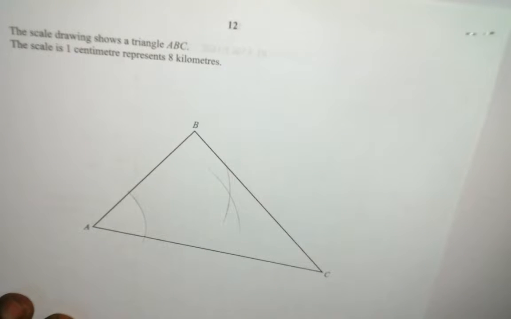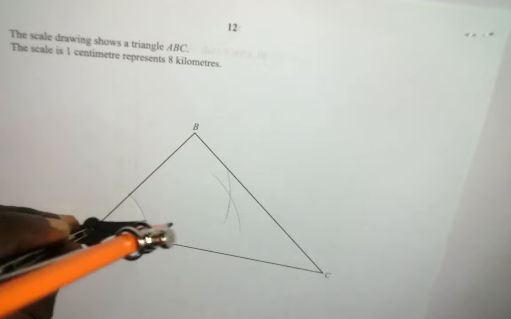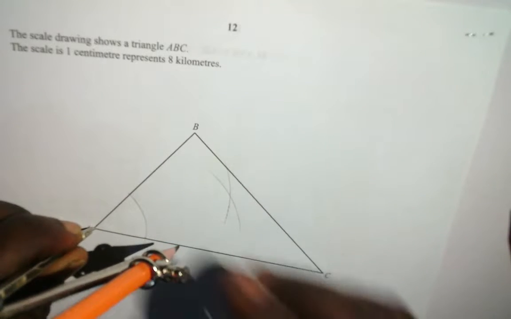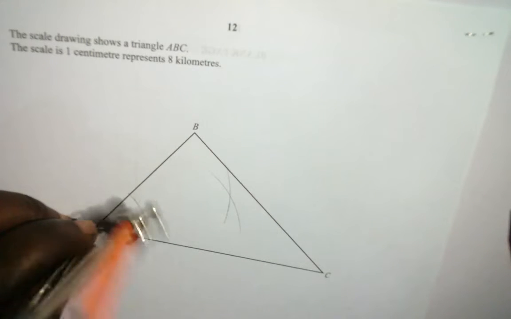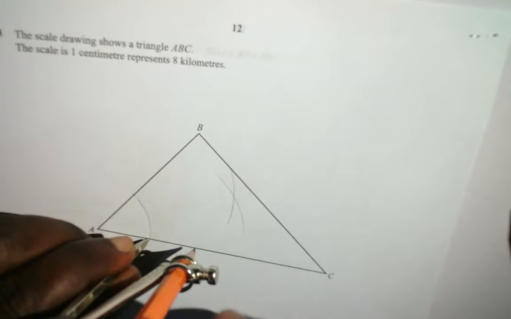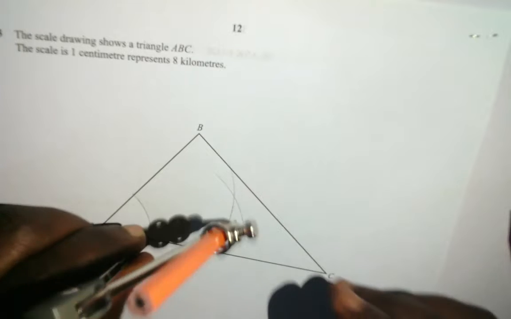That is the step in bisecting an angle. First of all, place the steep point of the compass at the angle in question. Make an arc here. Then move the steep point to the arc you have drawn. Place the steep point on one end of the arc and make another arc.